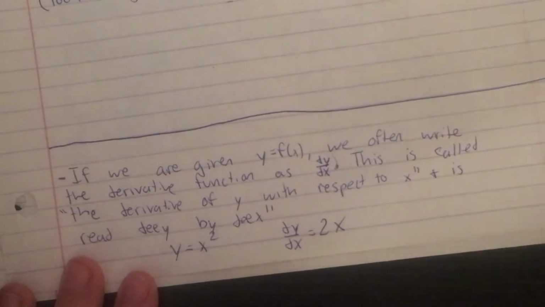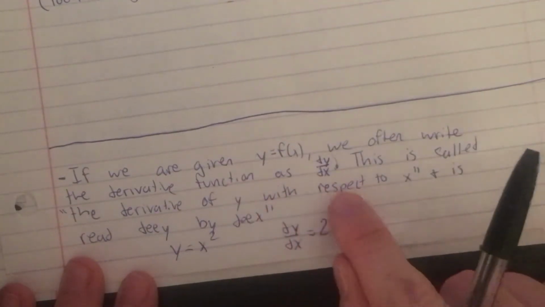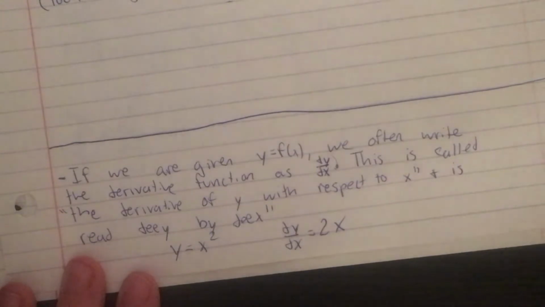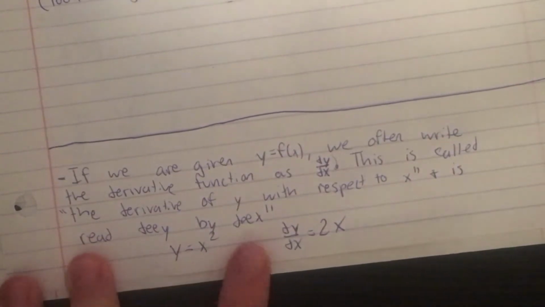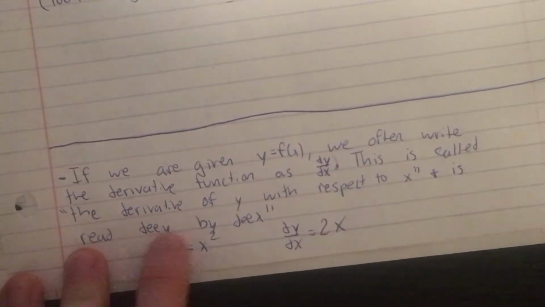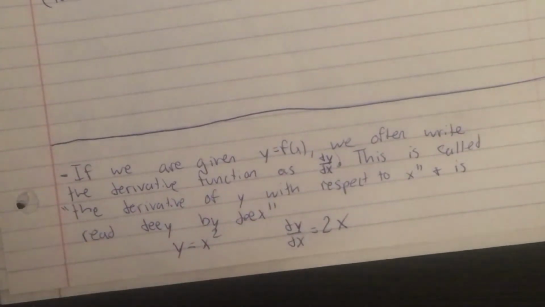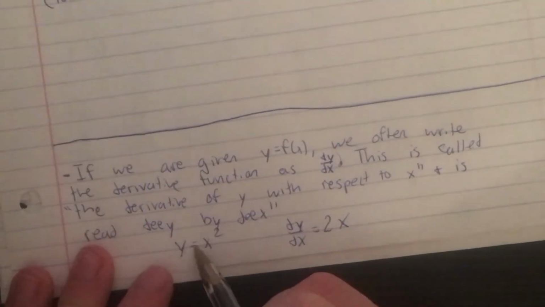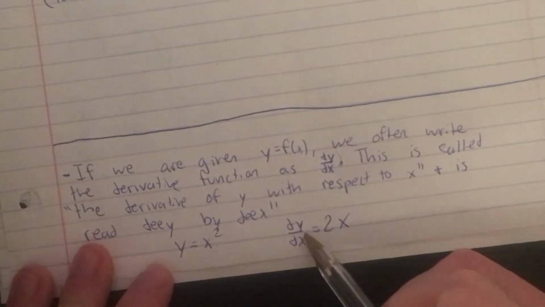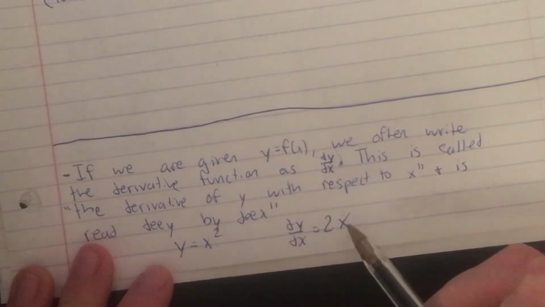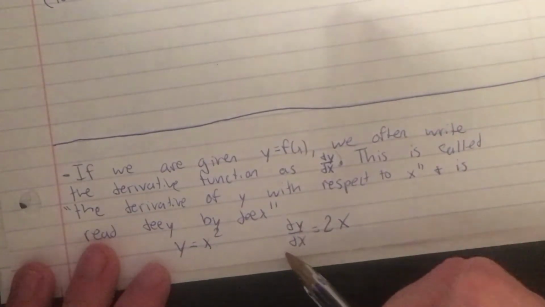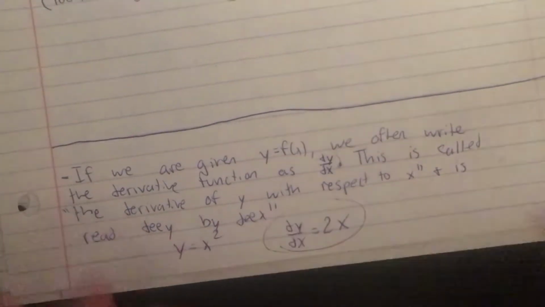This is called the derivative of y with respect to x. That's how you say that. Another way that you'll see it is dy by dx, so the derivative of y by the derivative of x. And just to solidify that notation, if we have y equals x squared, then dy over dx equals 2x. The derivative of y with respect to x is just 2x. So that's just a little bit of notation for you.